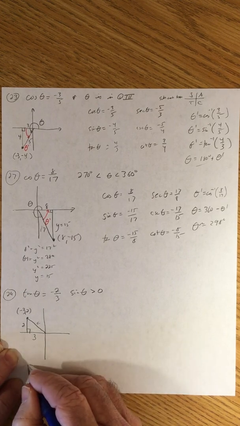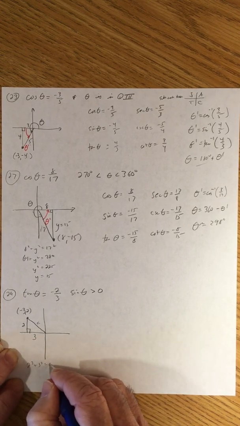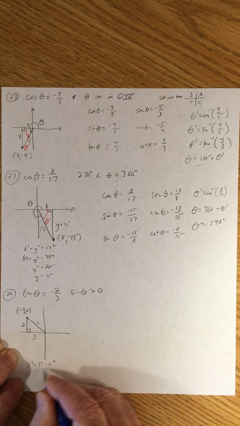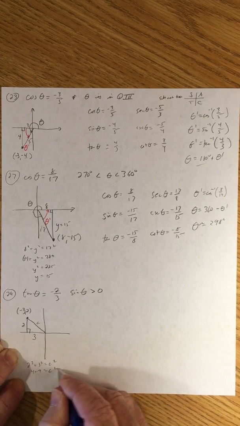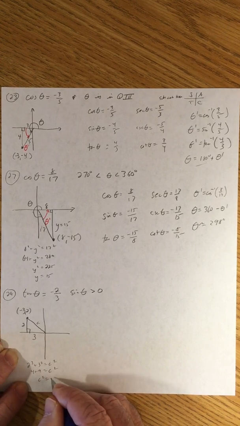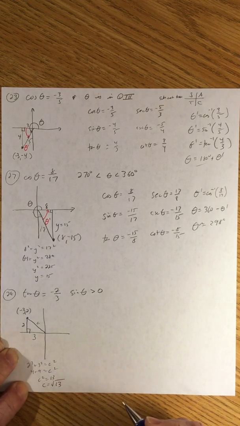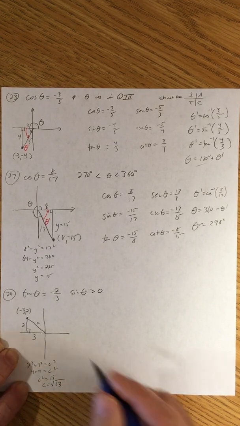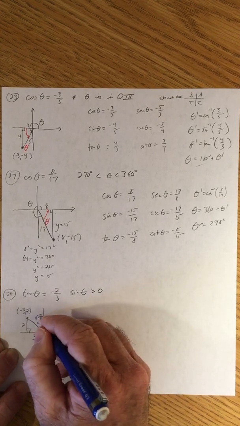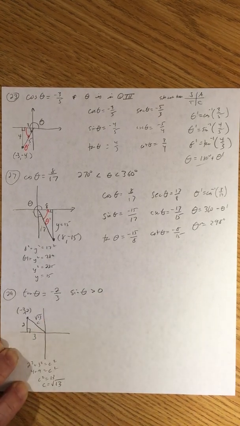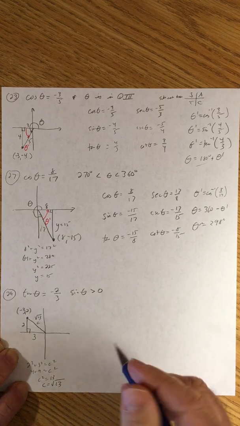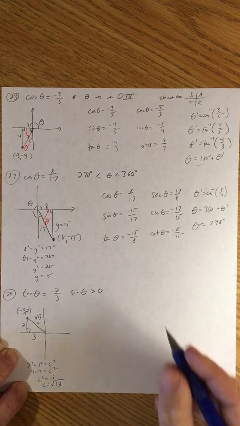Well, 2 squared plus 3 squared is equal to c squared. 4 plus 9, c squared is equal to 13. So c is the square root of 13. Now, it's okay to have a square root. It's not a perfect square. So we're just going to have to deal with that.